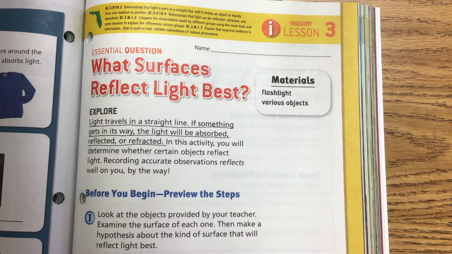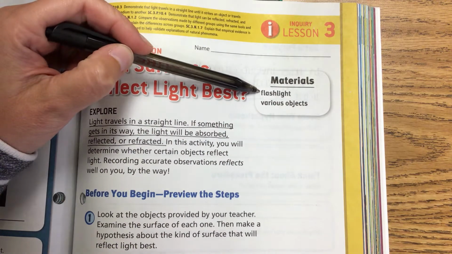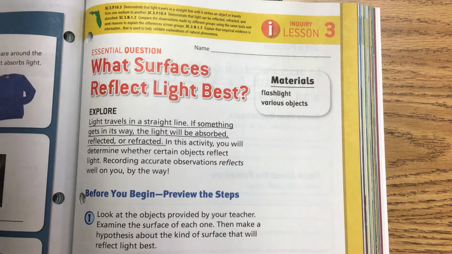Today, we're going to be doing a light experiment, and we're going to be looking at the question, what surfaces reflect light best? And that's the question that we're going to be trying to answer in today's experiment. What you're going to need for this experiment are a flashlight and some various objects, and we'll talk about what those objects can be in just a minute.